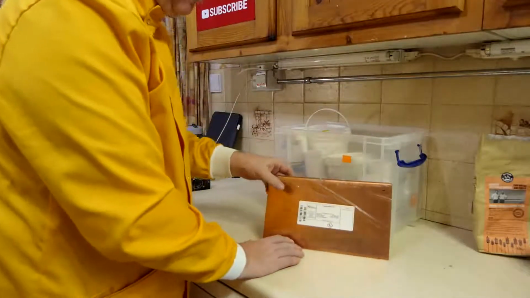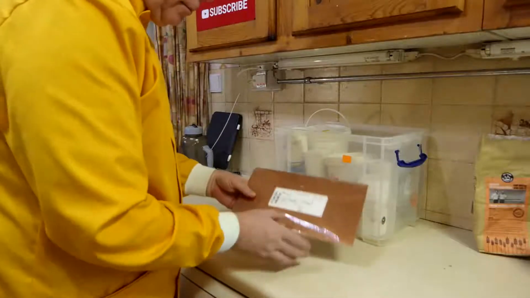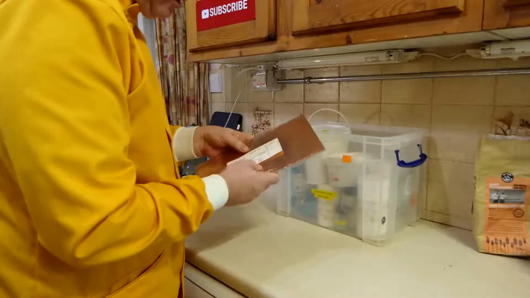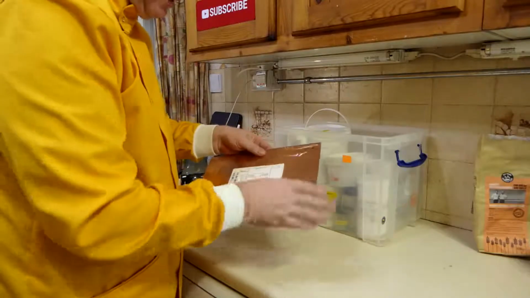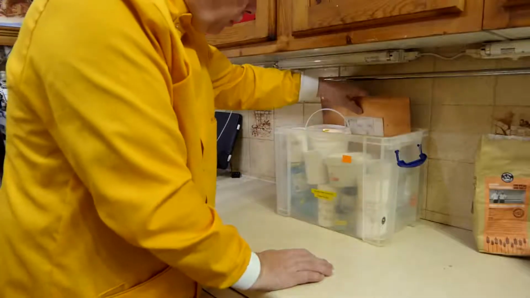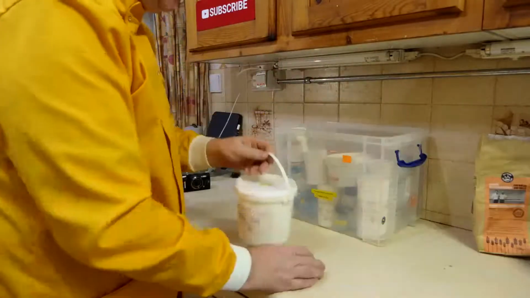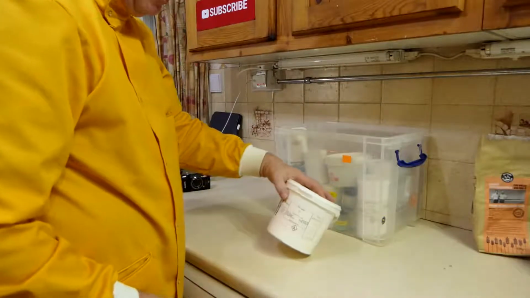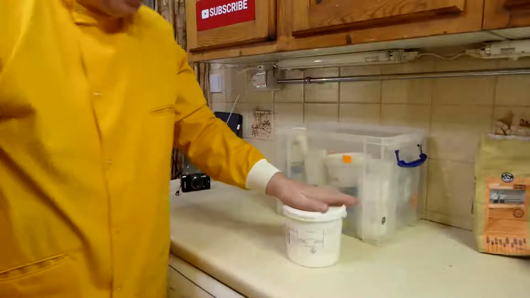A piece of copper, quite a nice sort of lump of metal, typical sort of salmon pink, orange colour as it gets more older and tarnished.